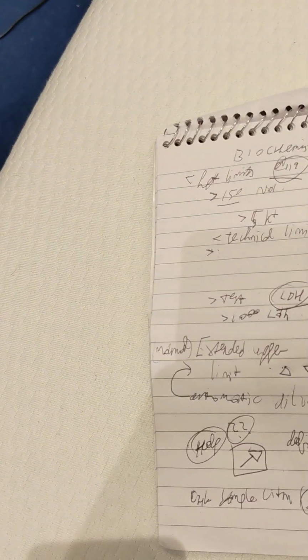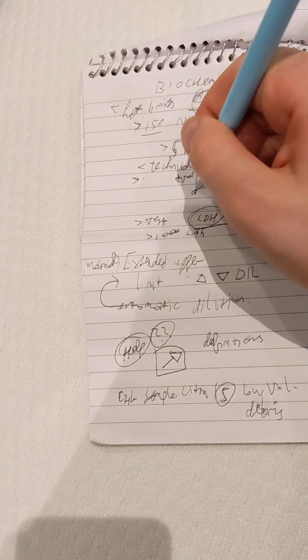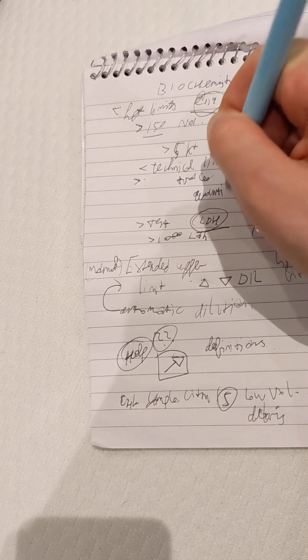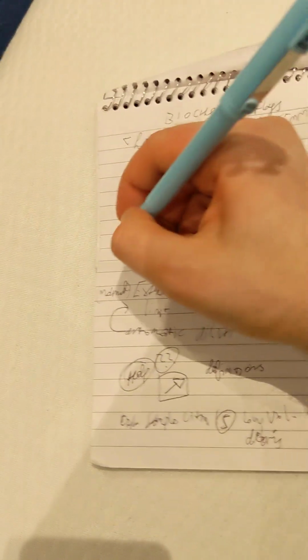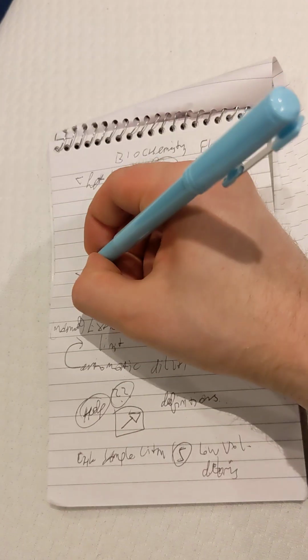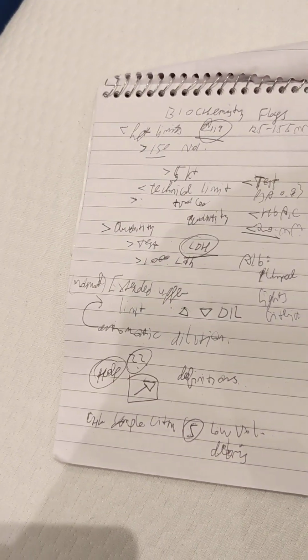So less than test or a less than technical limit. To recap, trace quantity of biochemistry analyte, greater than test, greater than quantity of analyte.